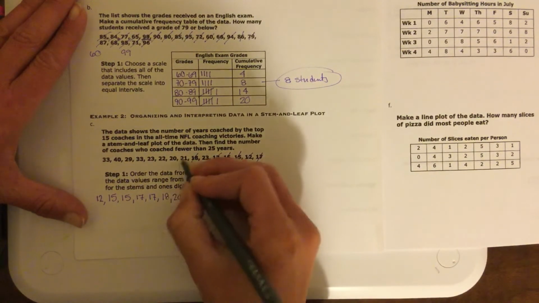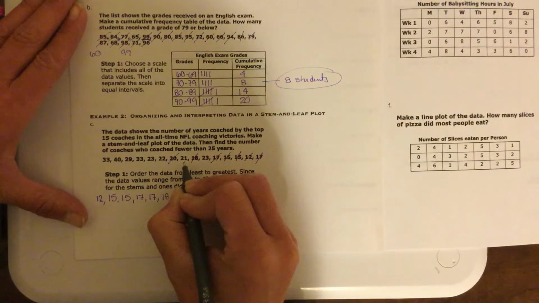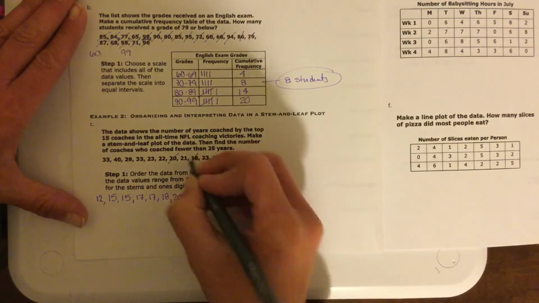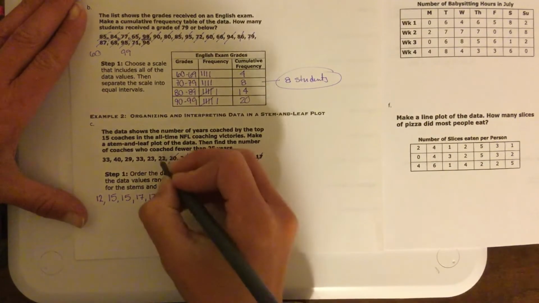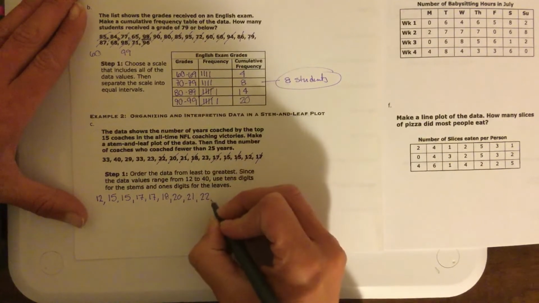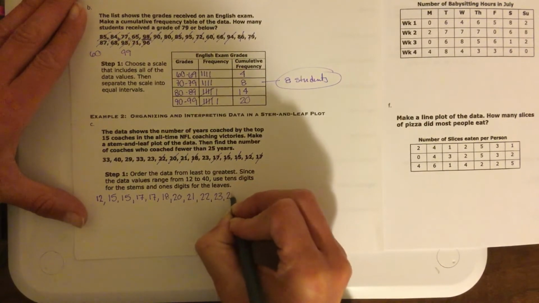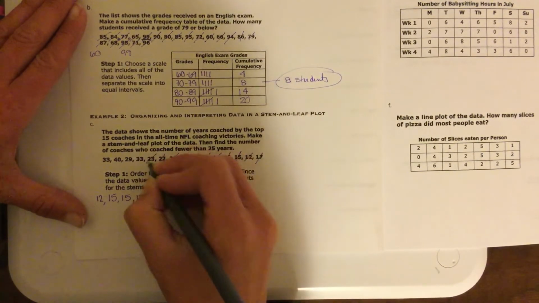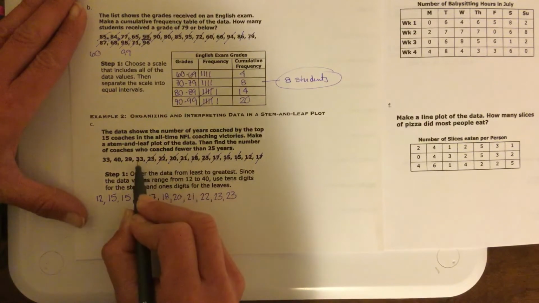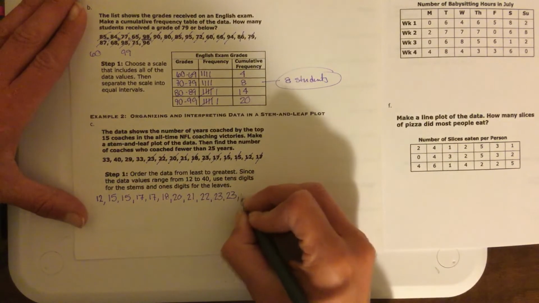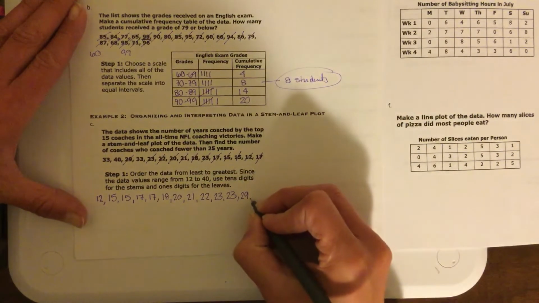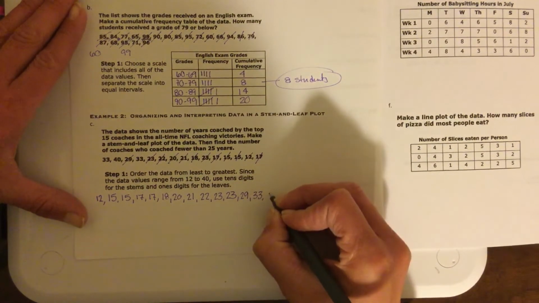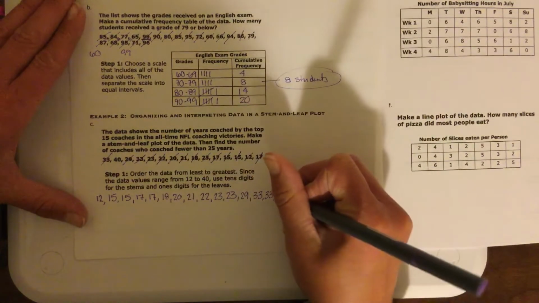20, 21, 22, 23, 23, and then I go to 29, and then I go to 33, 33, and then to 40.